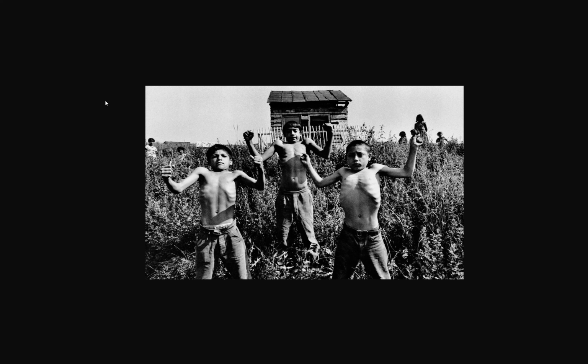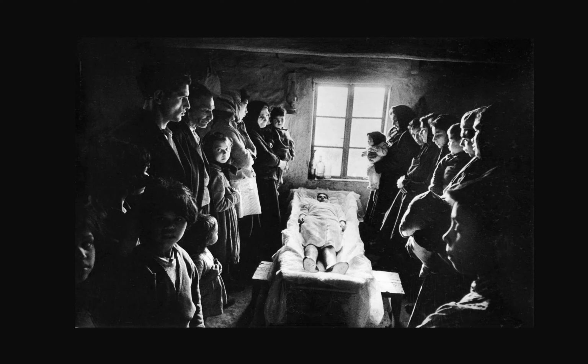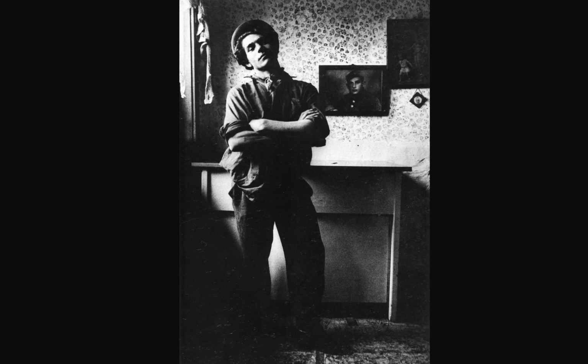He lets the contrast be. There's a lot of blacks, a lot of dark grays. His highlights do burn out, but he's using that to really draw the eye to something.